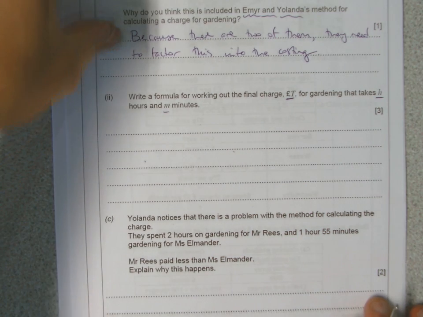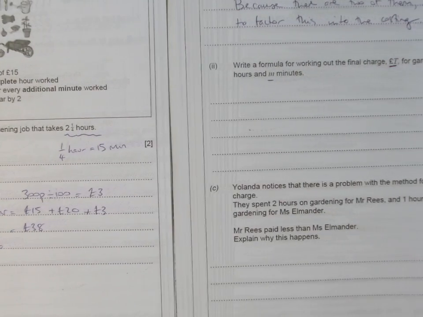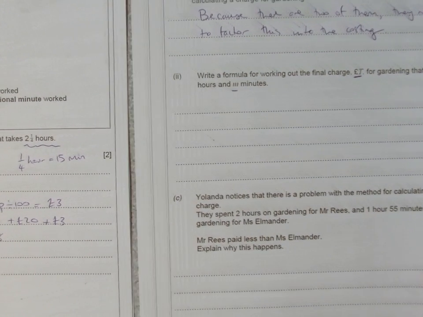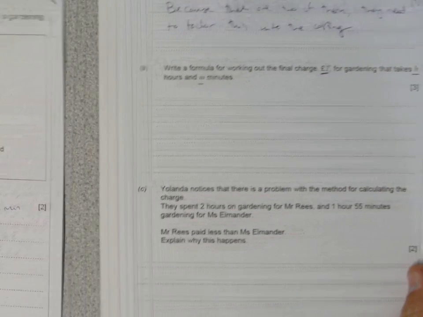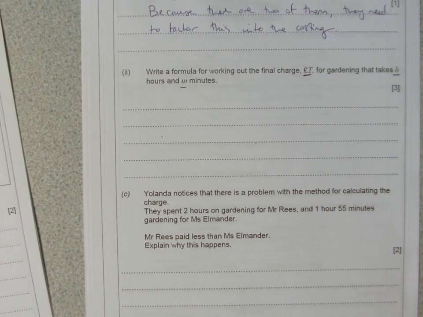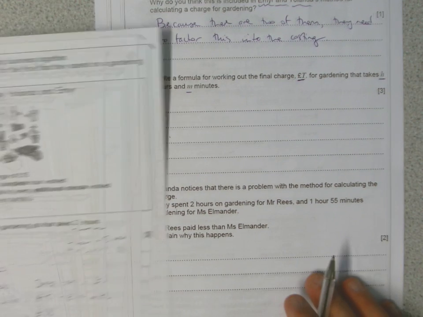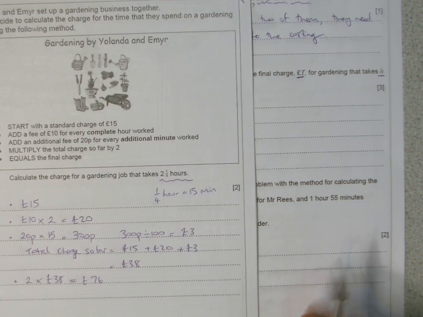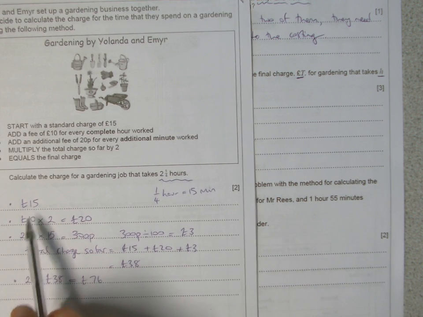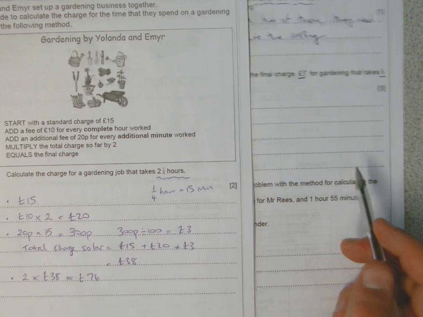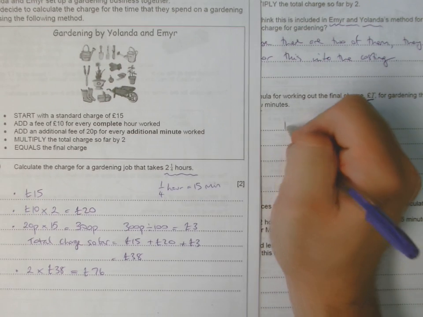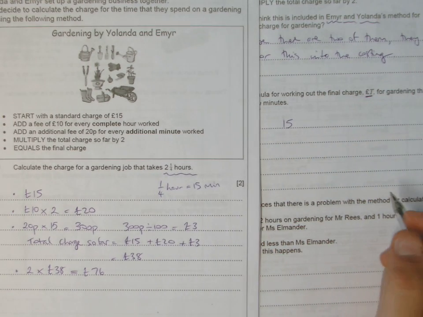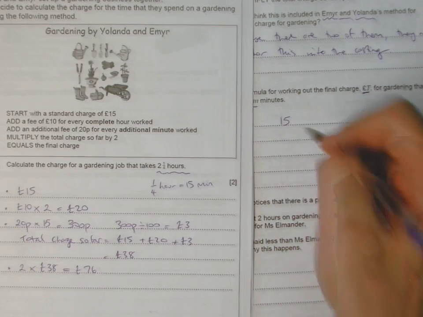Now we can compare this to the original situation we had. If we take the first bullet point, of course, the first bullet point still applies. There's a £15 charge, so we're going to have £15 there.